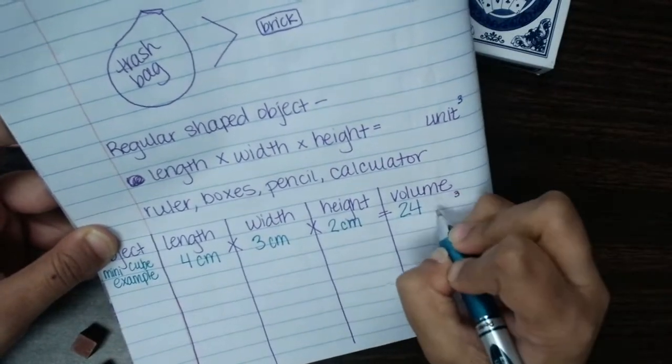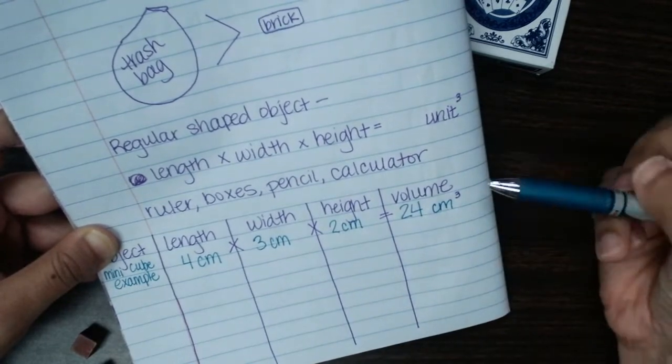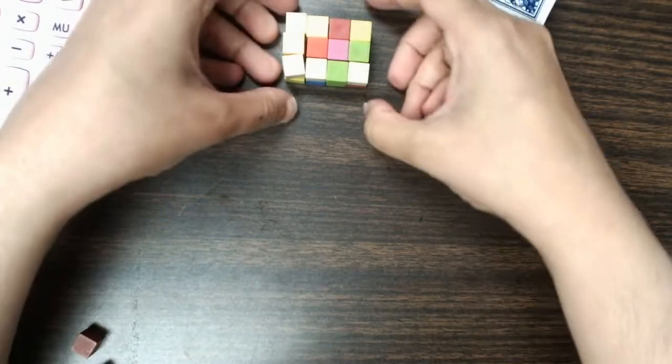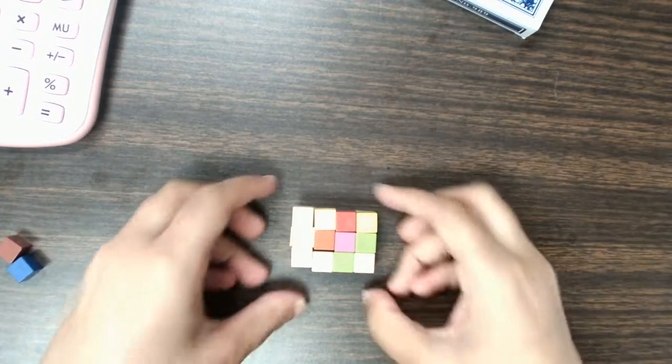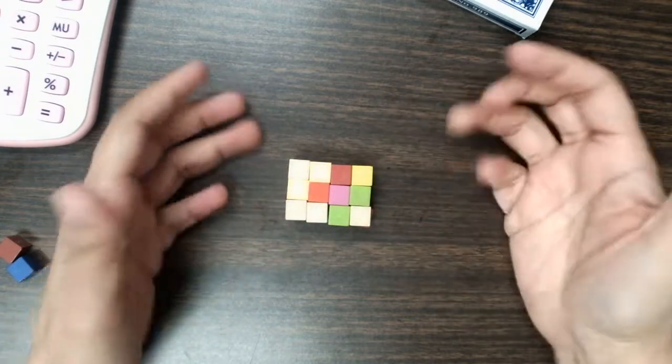So you get 24. You got to make sure you put centimeters because that's what we measured in, and you put a 3 because you multiply by the numbers. The whole point of this is the volume is how many little cubes of that size fit in that box.